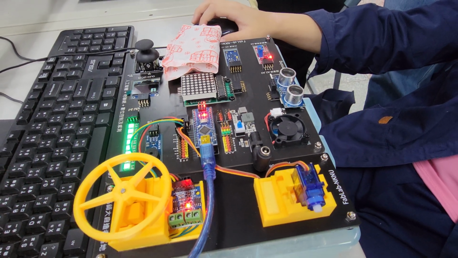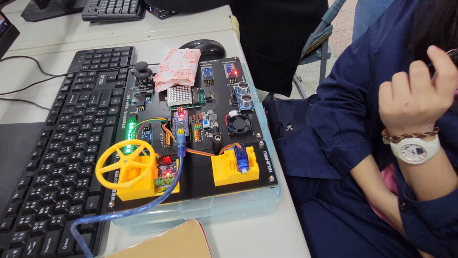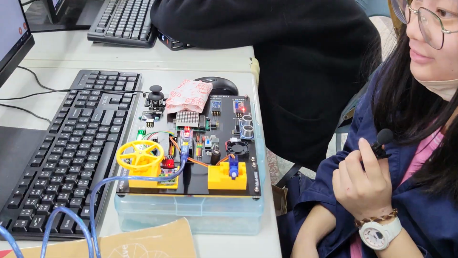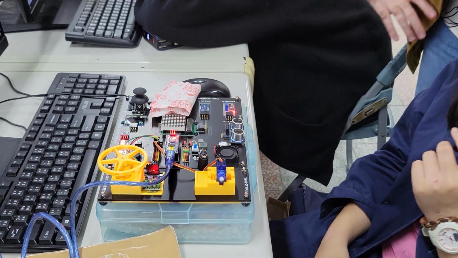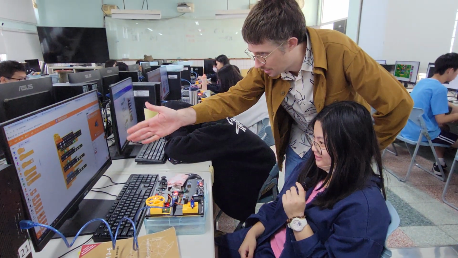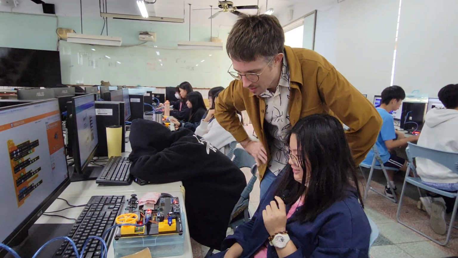The humidity is rising. Oh, it's 26 now. So should it be on? Still not on. There we go. It was off. Okay, so now it's 27, and according to your code, that means the fan is on, right? So it's working. Very good.